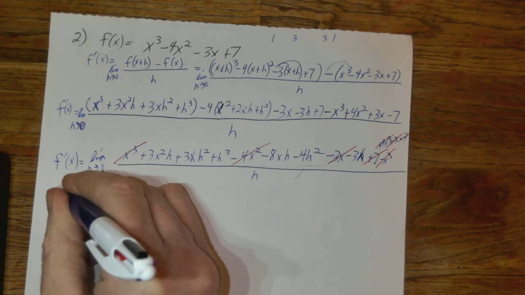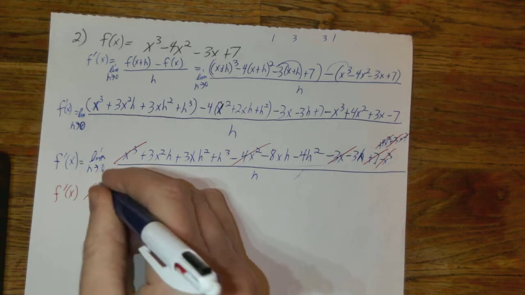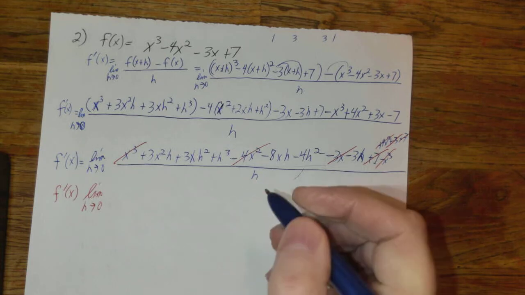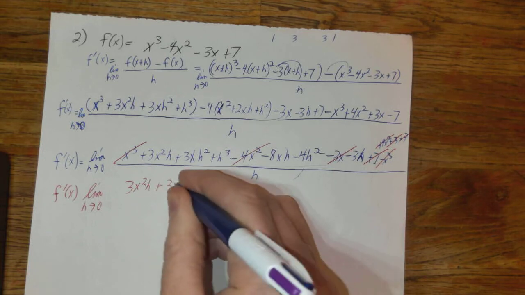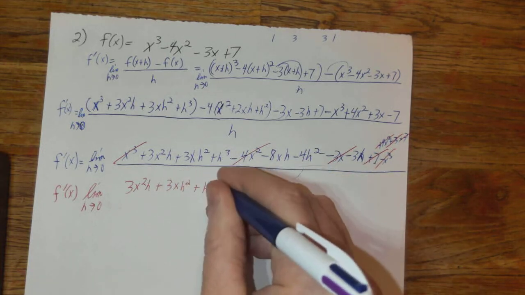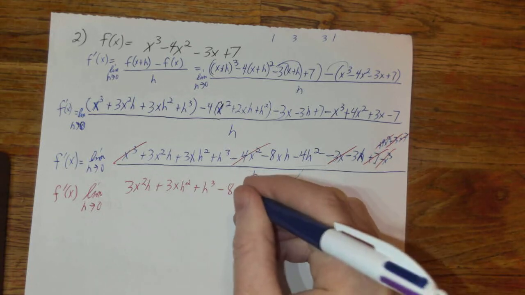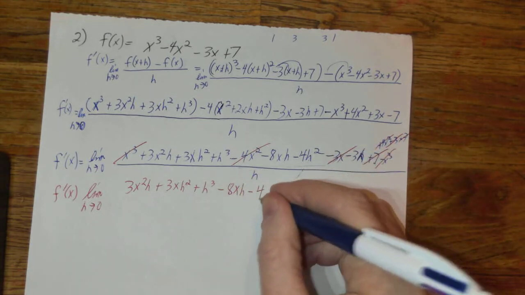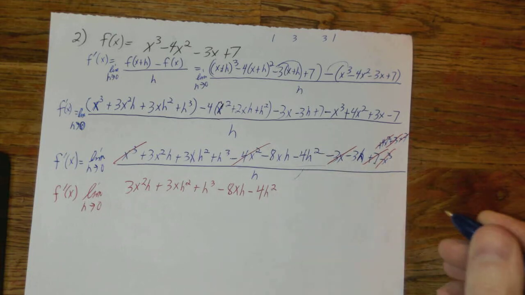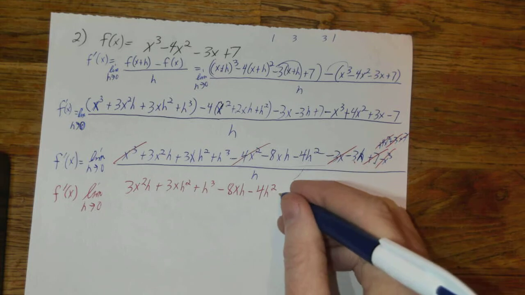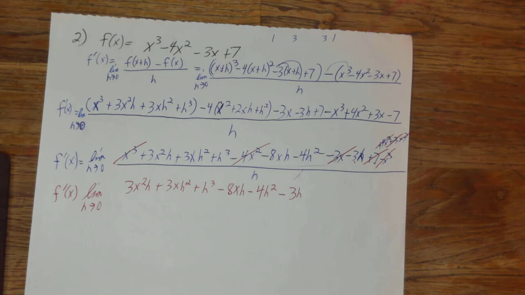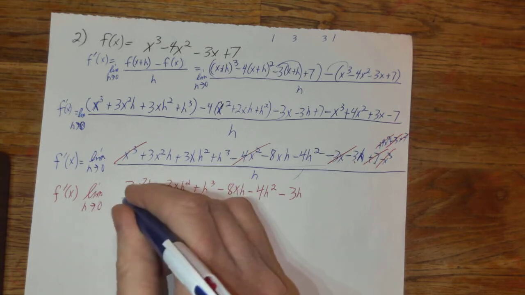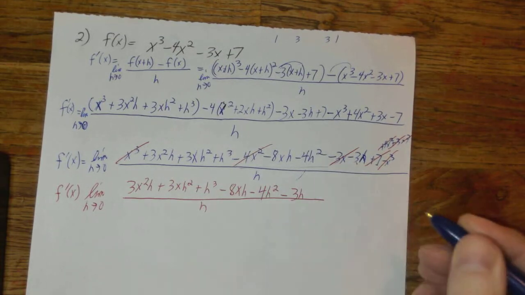So my derivative, as we keep simplifying, there's a lot to this, huh? 3x squared h plus 3xh squared plus h cubed minus 8xh minus 4h squared minus 3h, and this is all over h.